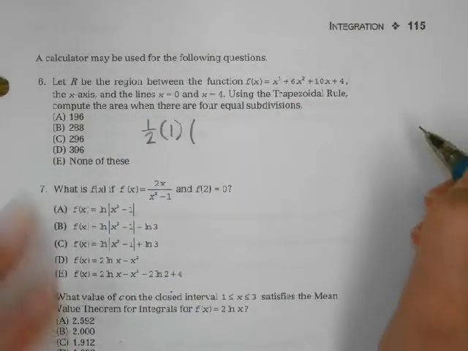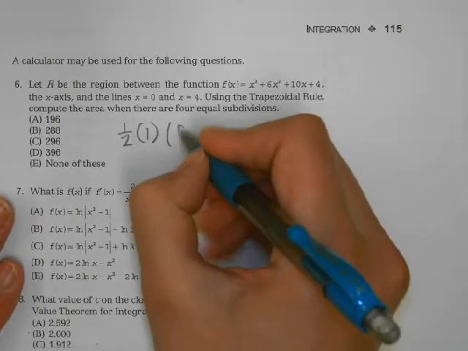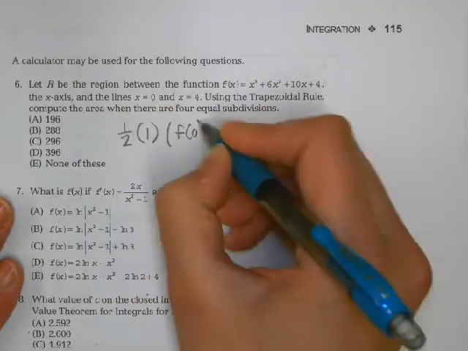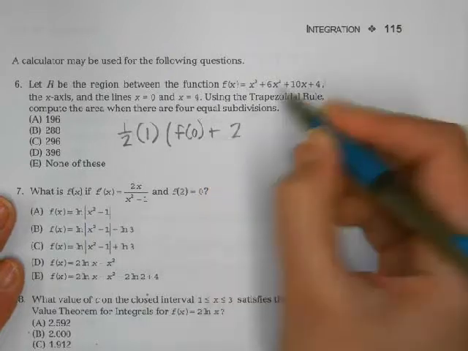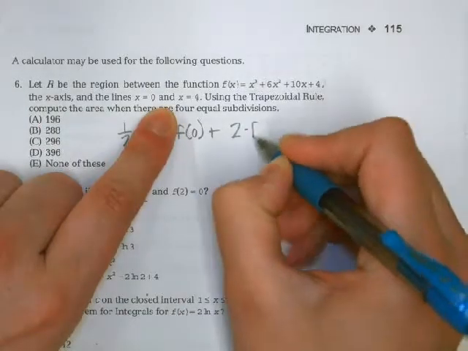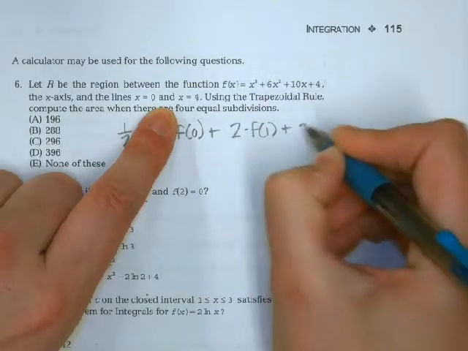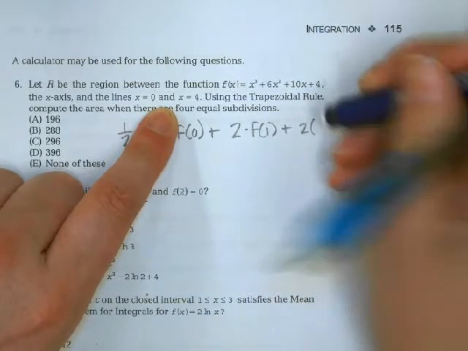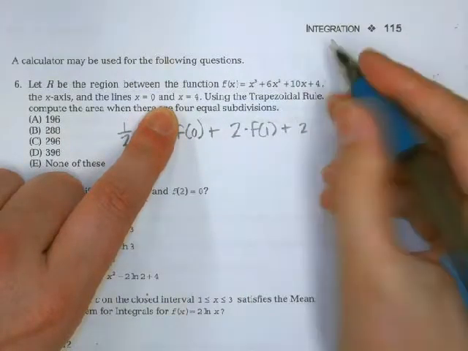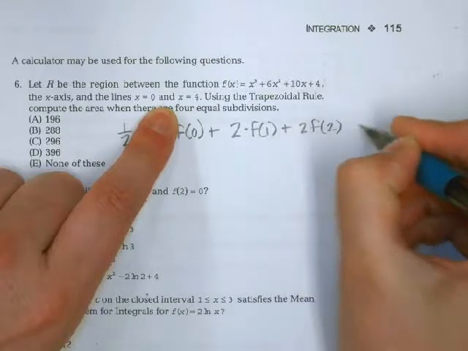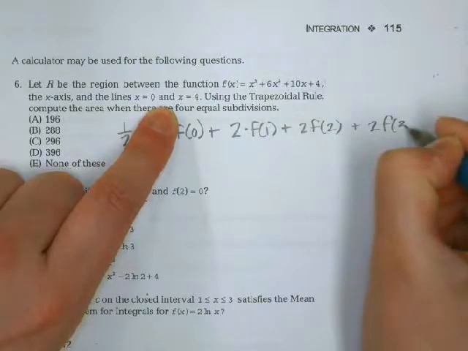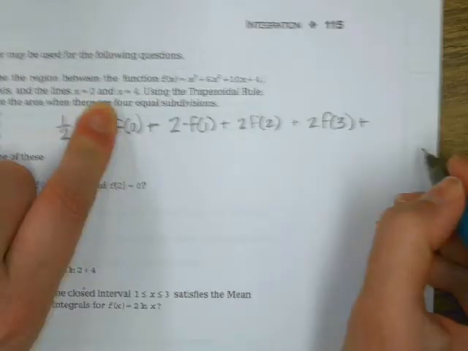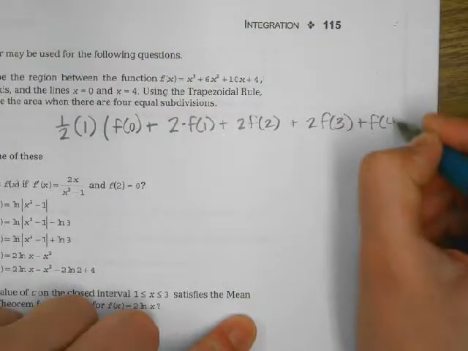And then the formula was f of the smallest one plus, and then we do 2 times f of 1 plus 2 times f of 2 plus 2 times f of 3 plus, and then 1 of the last one, plus f of 4.